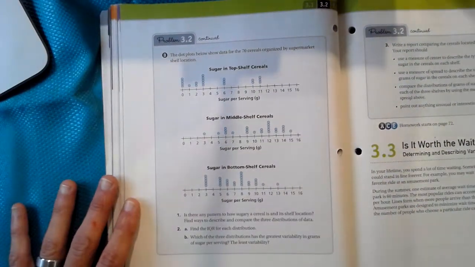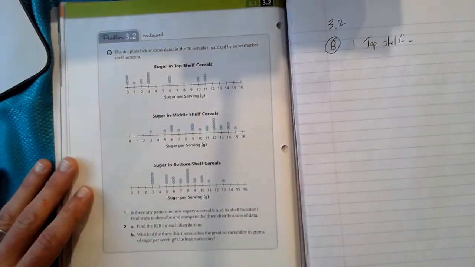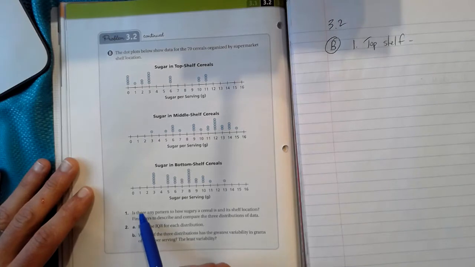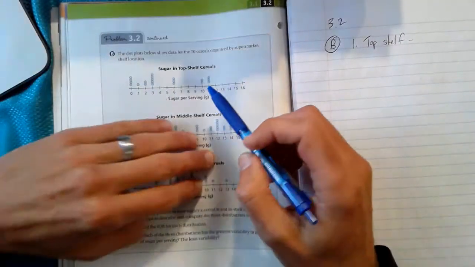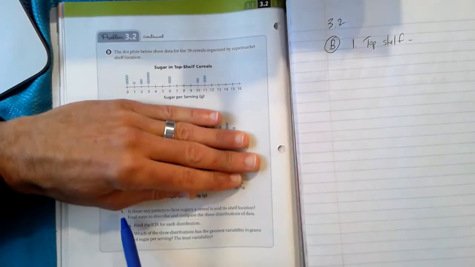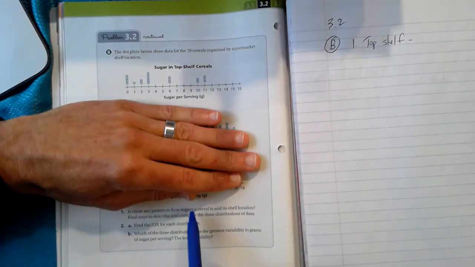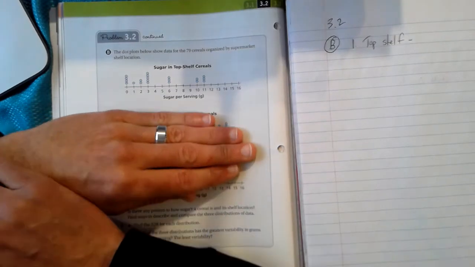So let's start by looking at B number 1. All right, so I've got my notebook, I'm ready. B number 1 says, is there any pattern to how sugary a cereal is in its shelf location? Find ways to describe and compare the 3 distributions of data. So we'll do the first one together. We're going to look at top shelf. Let's focus on this dot plot right now. Again, is there any pattern to how sugary a cereal is and its shelf location?